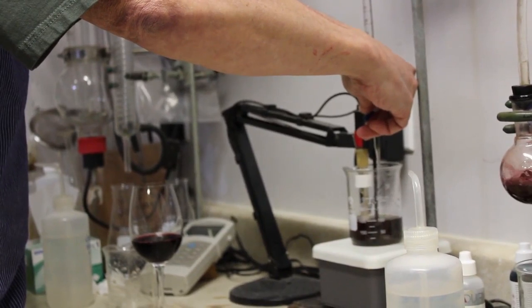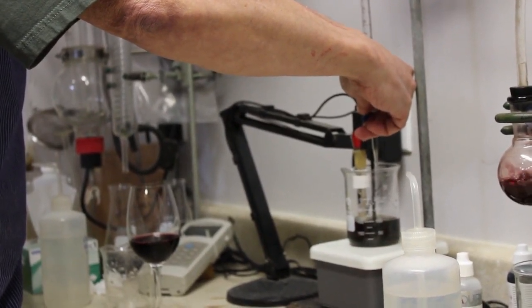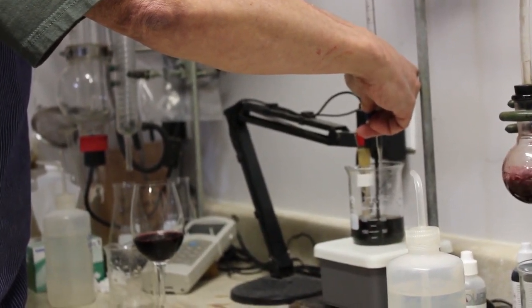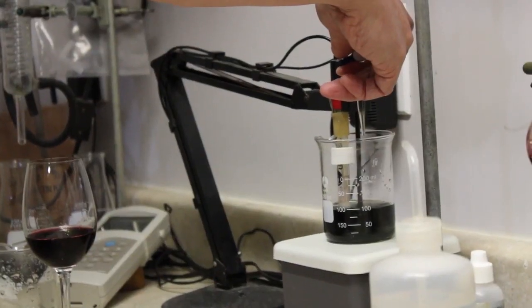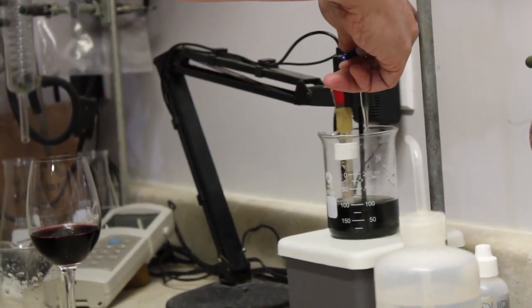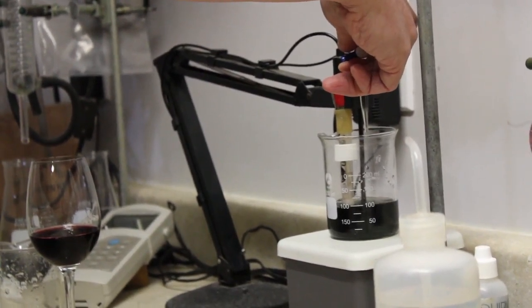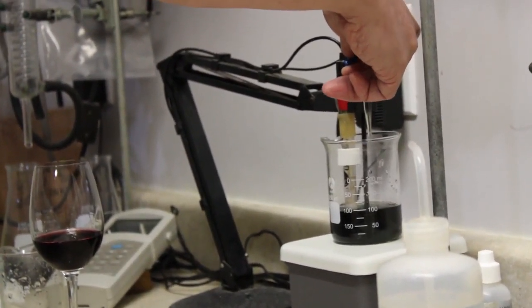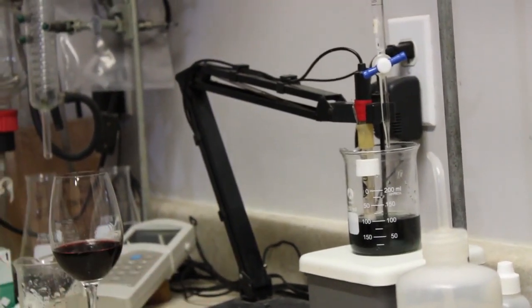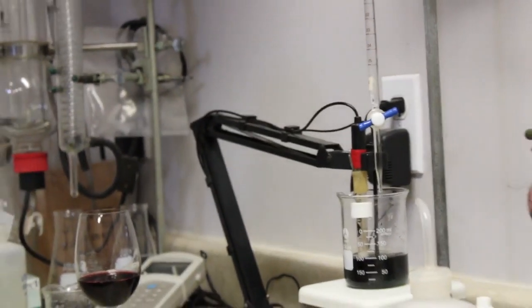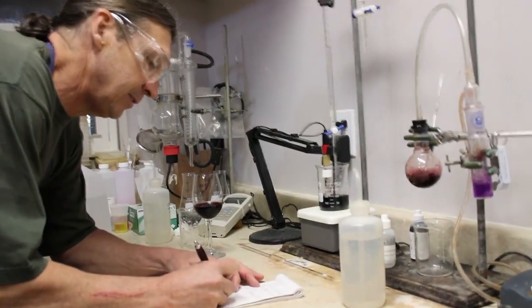So you notice that the color of the water is changing, so we must be getting close. It's turning to a green. So I think I just crossed that 8.2 mark. With one drop it went from 8 to 8.5, so I'm calling this my endpoint. That 8.5 will probably drop down a little bit, and I'm at exactly 17 mils.